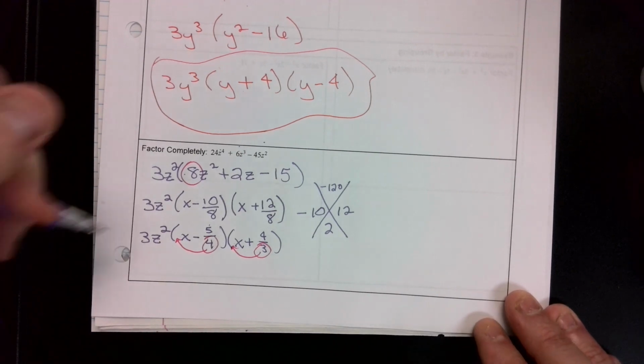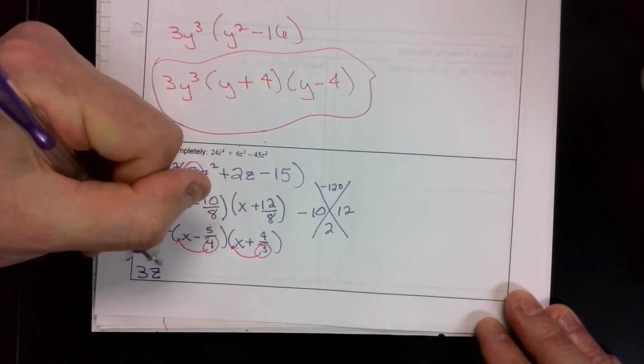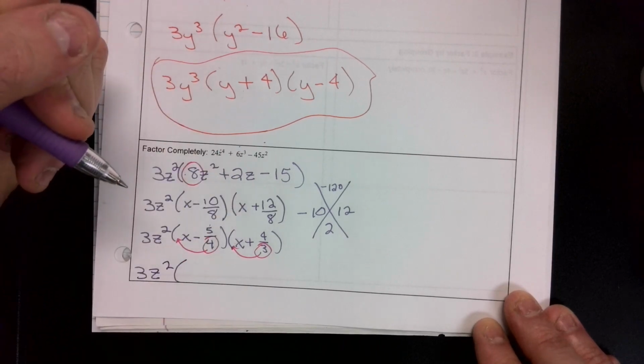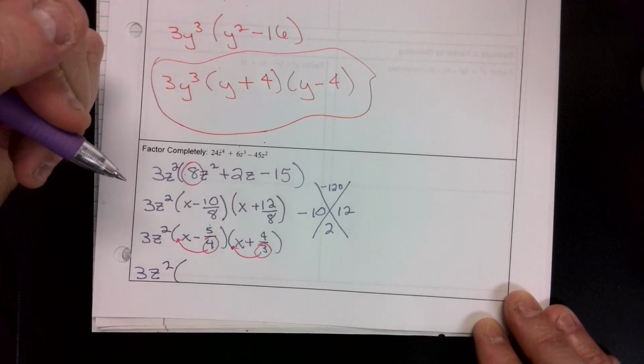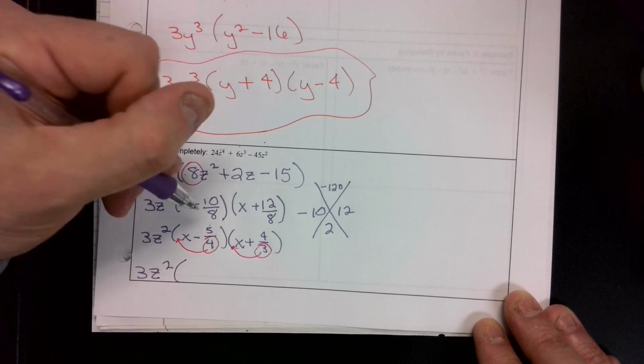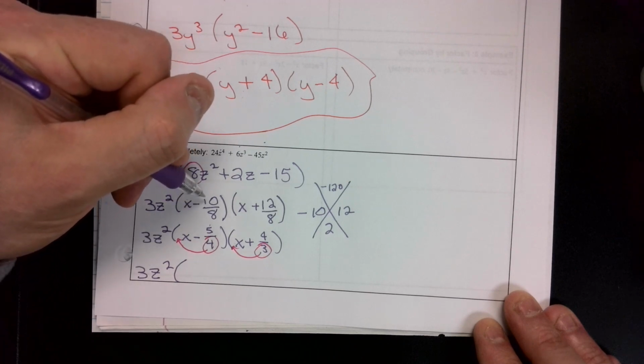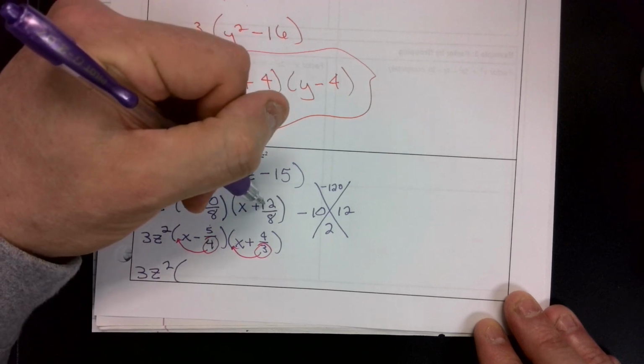And then this first set of parentheses is, oops, I made a mistake. Let's go back up here. 10 divided by 8 is 5/4. How about 4 divided by 3 though? Or 12 divided by 8, this is 3 divided by 2.